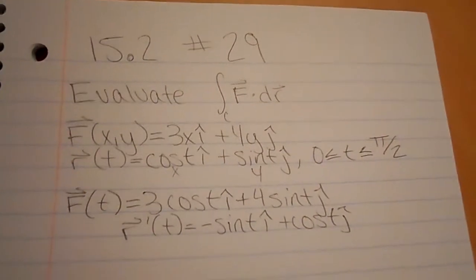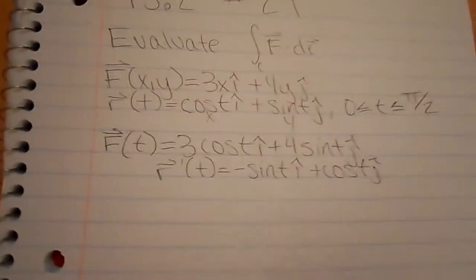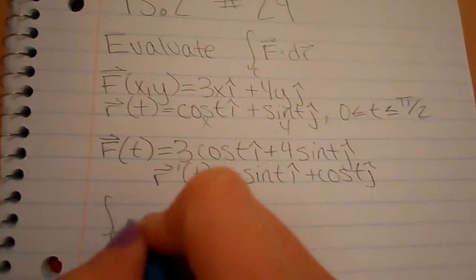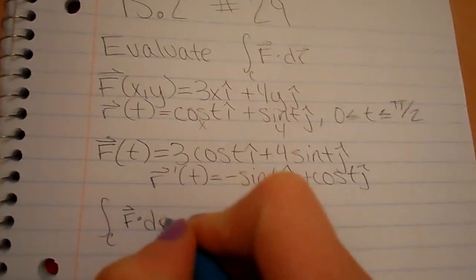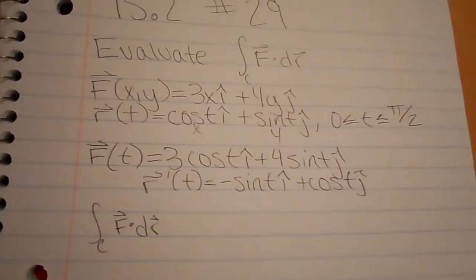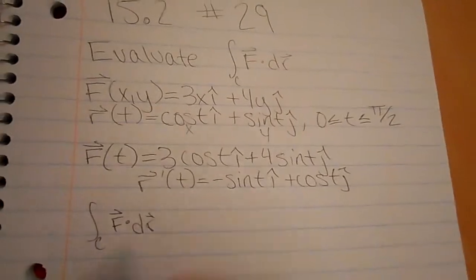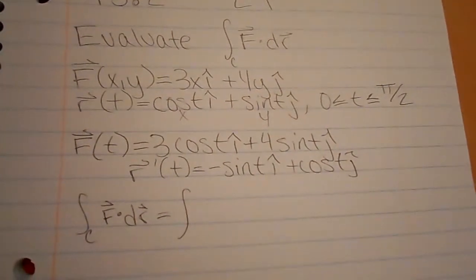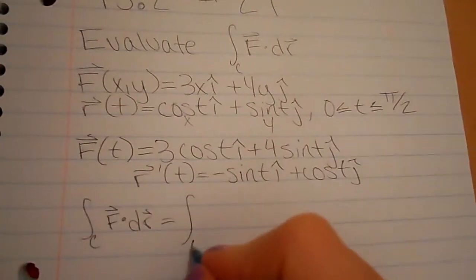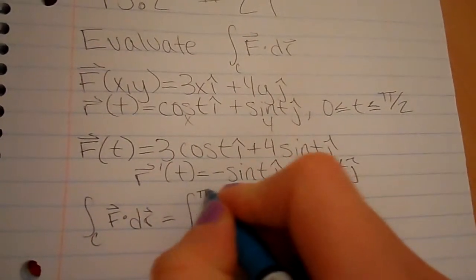Okay, so now the problem asks us to evaluate the work using the dot product of the force field by the r prime of t, and we're asked to evaluate t between 0 and pi over 2.